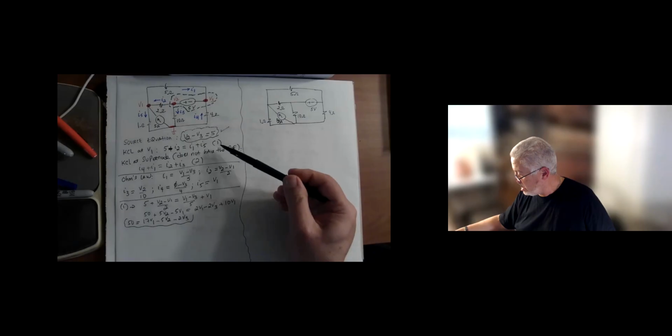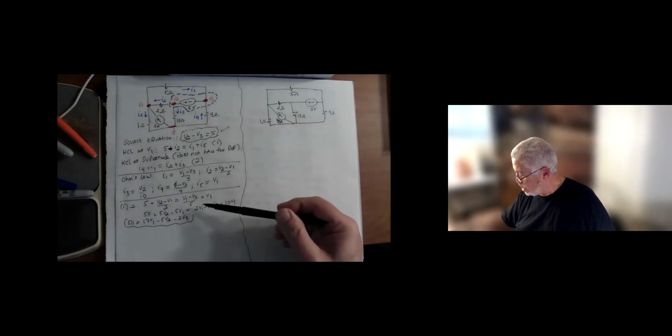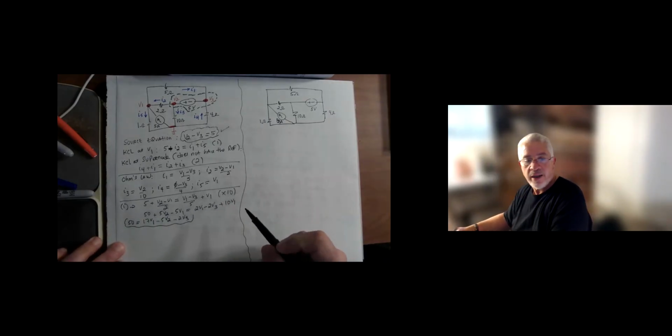I apologize because my document camera crashed, so I am going to bring it back up. My apologies, so you get a chance to at least see where I am up to this point. Just a little bit of a backup here. I essentially use the Ohm's law equations in the KCL at node V1. And then I put them over the same denominator by multiplying by 10. That's what I do here. I multiply by 10. And then collect terms and I get that equation here.